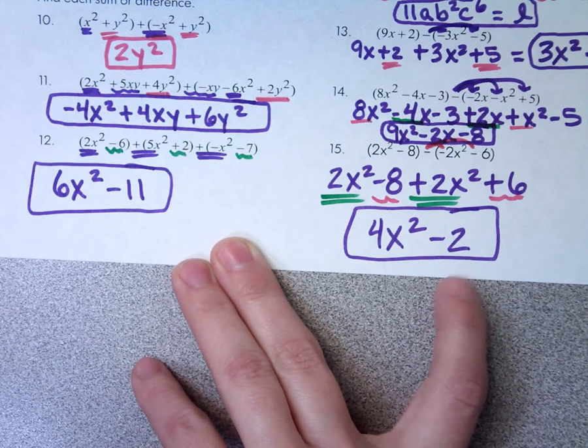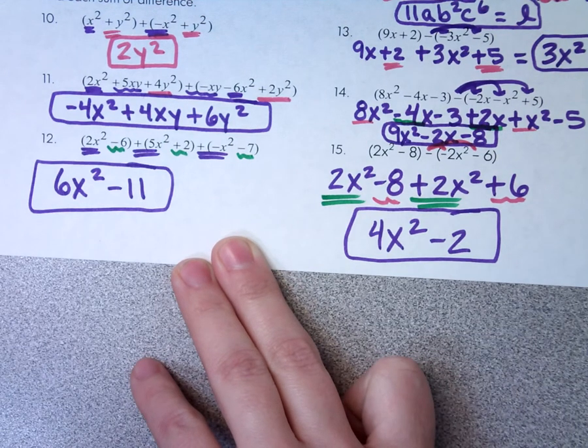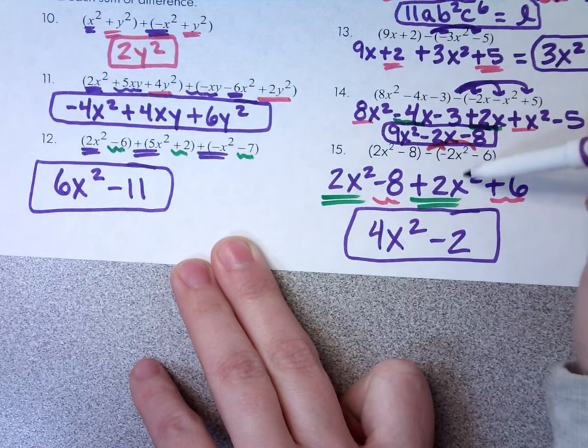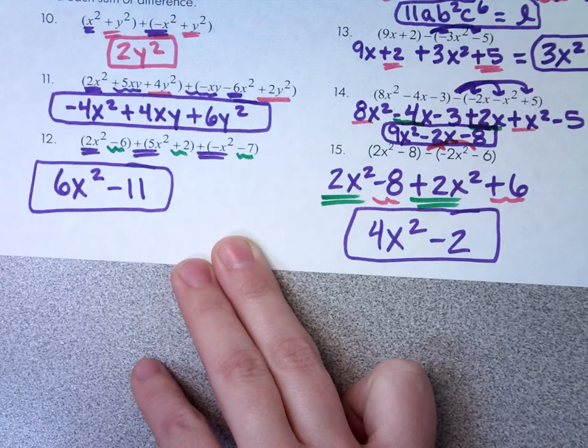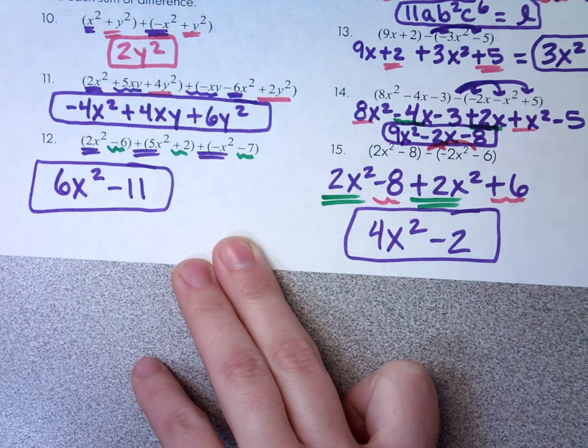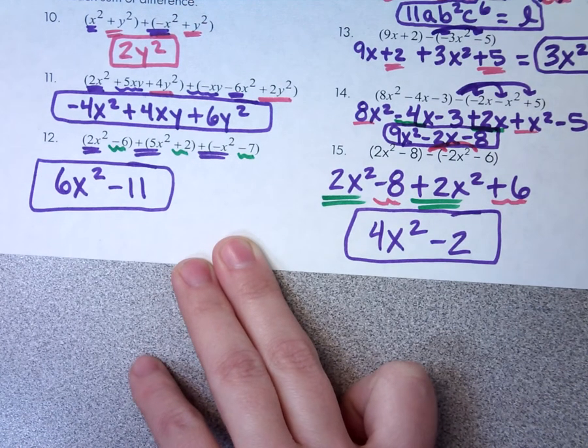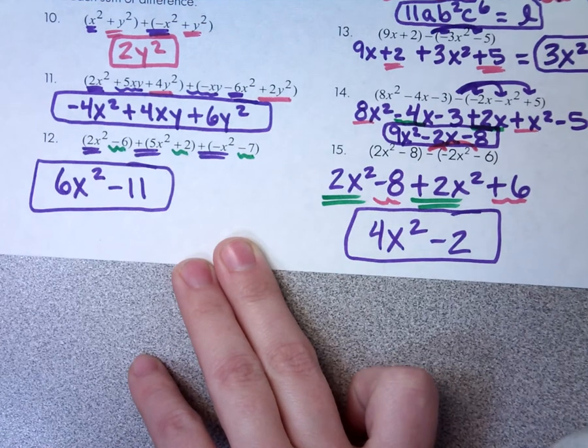And then just remember that whenever you add and subtract, you never change the exponents. If it starts in x squared, it ends in x squared. The only time we change exponents is if we multiply or divide. Okay, ready to go to the next page? I hope so. If not, you can pause me.